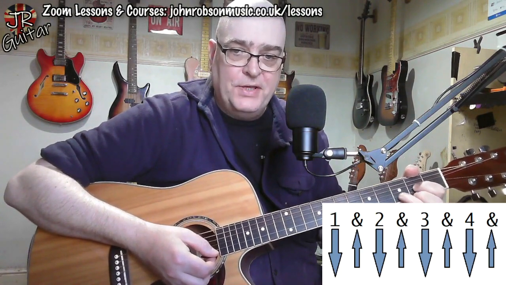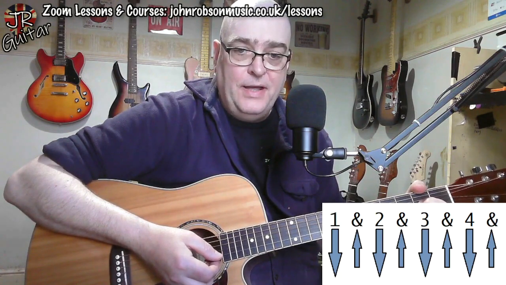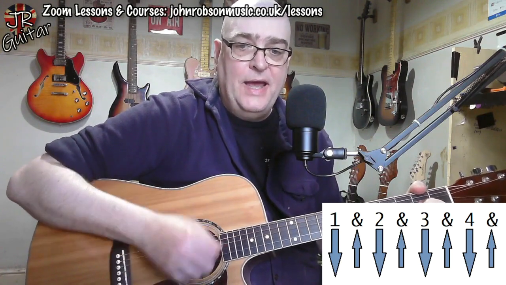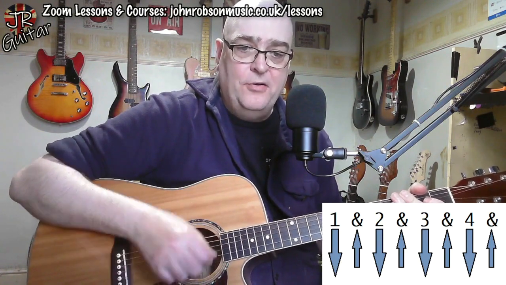So I'm going to be playing a D chord with this hand. We're not really interested in what this hand's doing here. This is all about strumming. We're looking at this hand. So if I play through that, it will be counted and sound like this. 1 and 2 and 3 and 4 and. Okay, that's the basic motion, and you can see I'm going down and up like that.